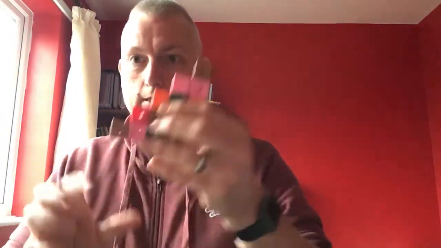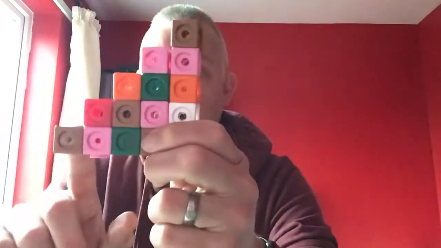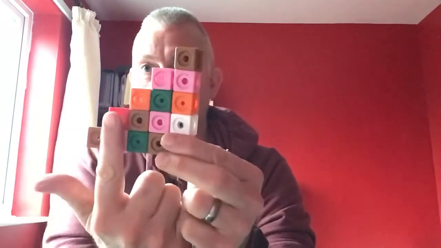Lots of fun with these. So I had 1. I added 2 to make 3. I added 3 to make 6. I added 4 to make 10. And what do I add this time? That's right, I add 5. 1, 2, 3, 4, 5. And that makes 15. Should we do one more?